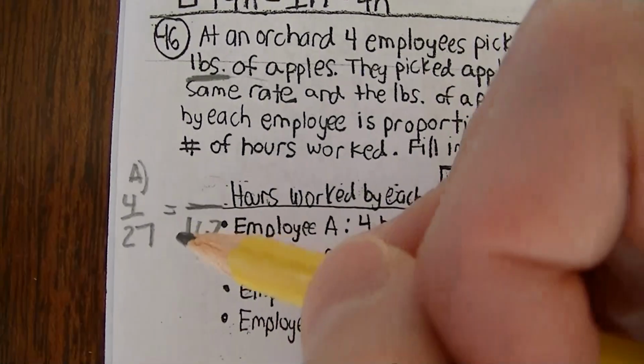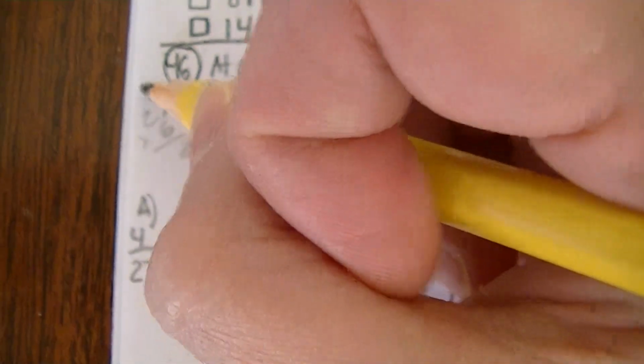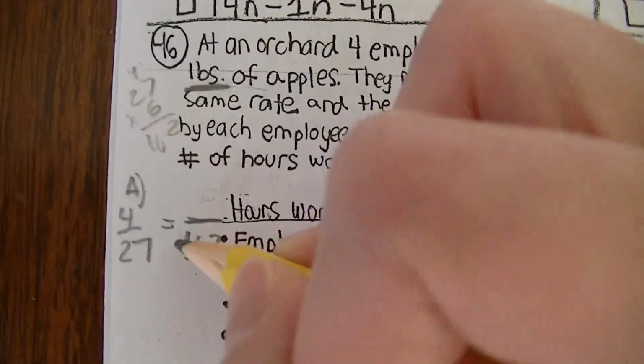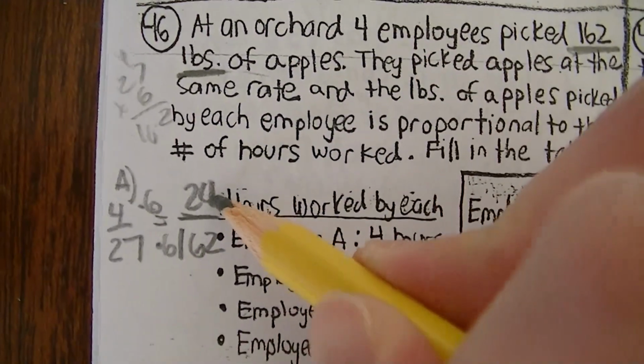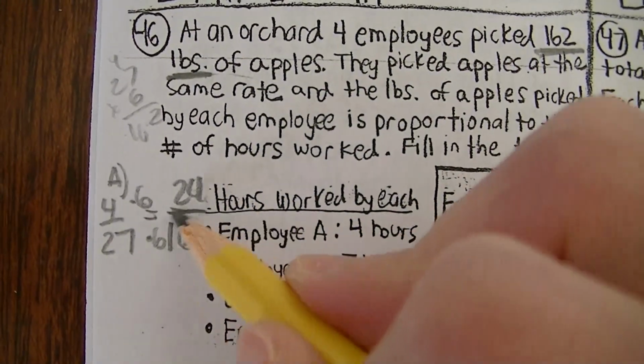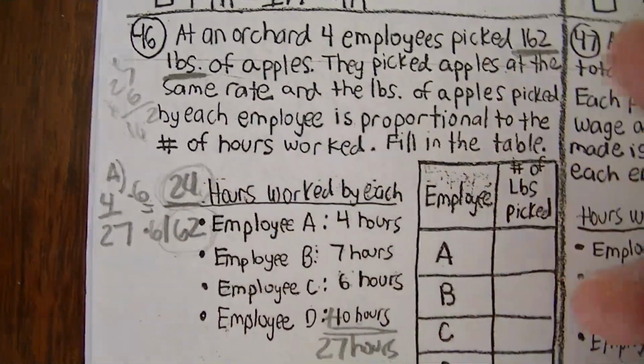I think it's 6. Right, 27 times 6. Yeah, okay, so that is right. So times 6, so 24. Okay? So out of the 162 pounds total picked, employee A picked 24 pounds.